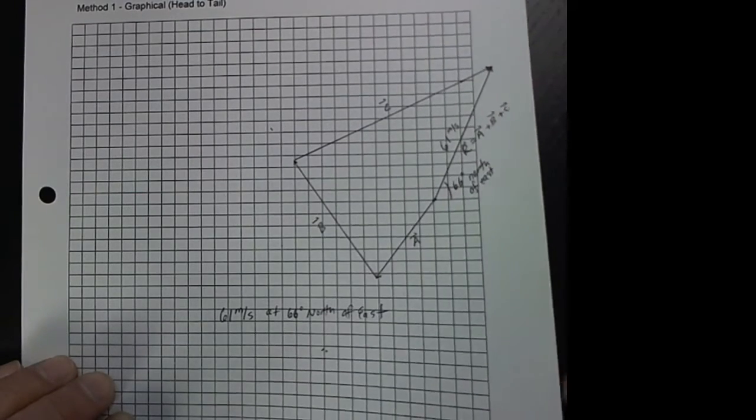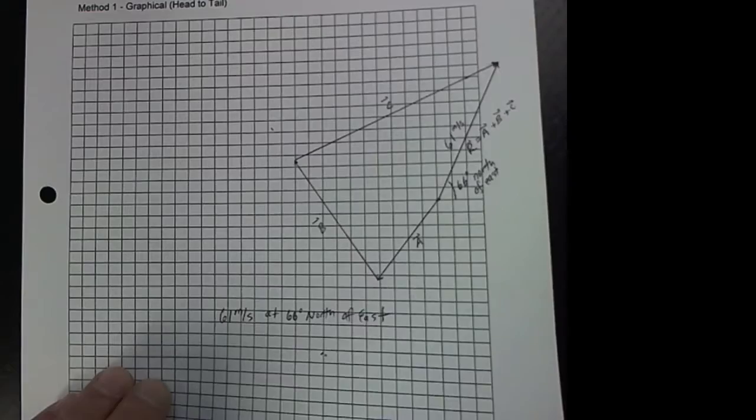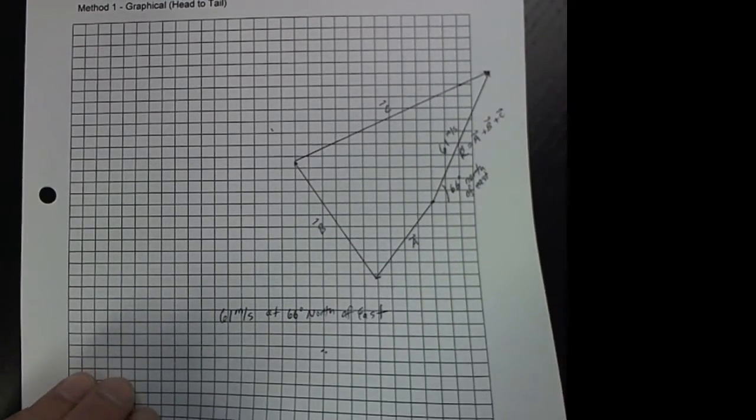We're going to now add these analytically. To do that, you need just a little bit of understanding of how to write vectors and their components. So in the notes section here, I'm just going to quickly jot down a vector.